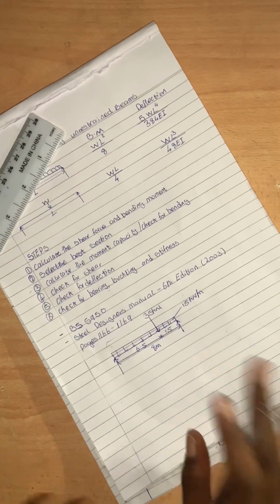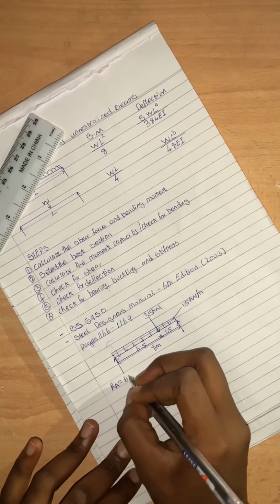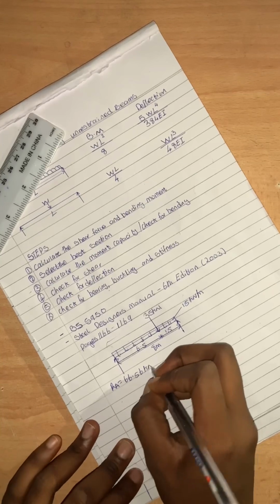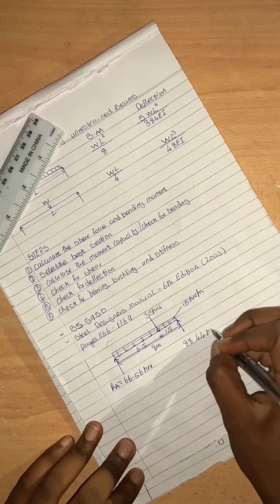I'm not going to be calculating the reactions because we basically all know how to do that. RA is equal to 66.56 kilonewton, and RB is 88.44 kilonewton.